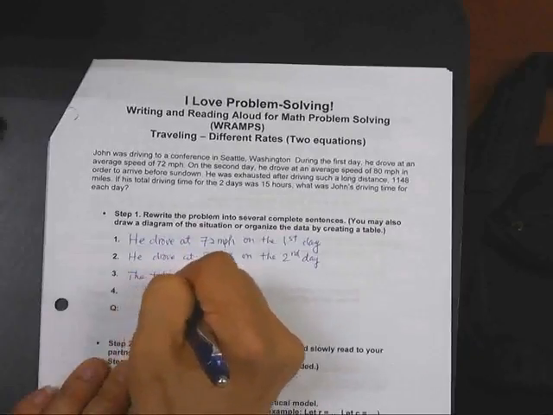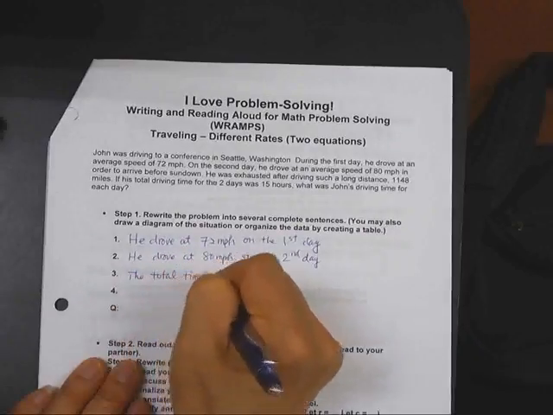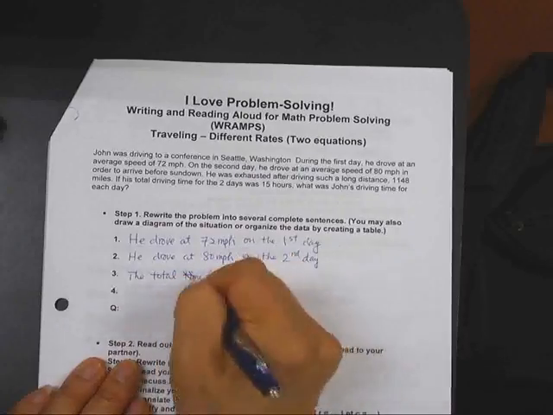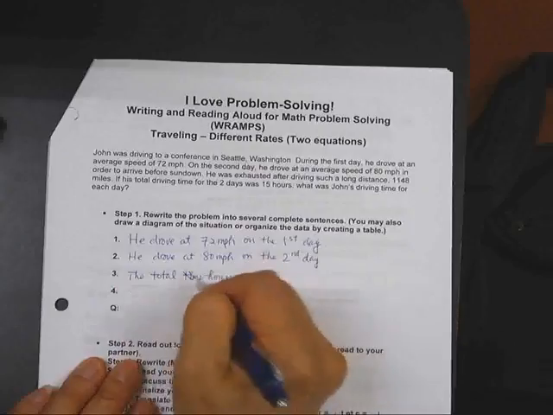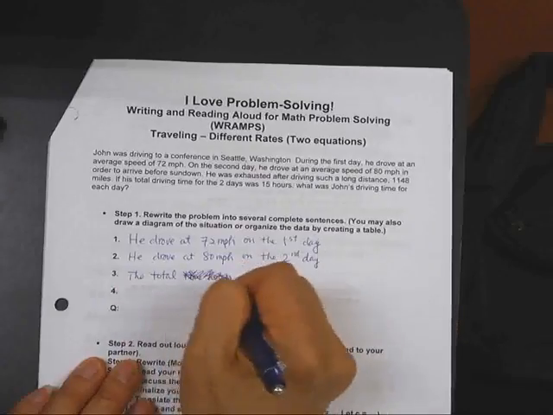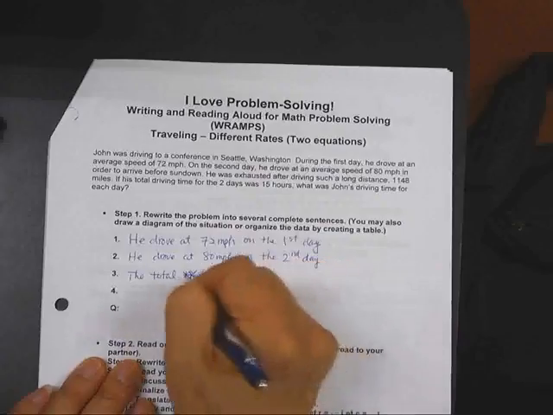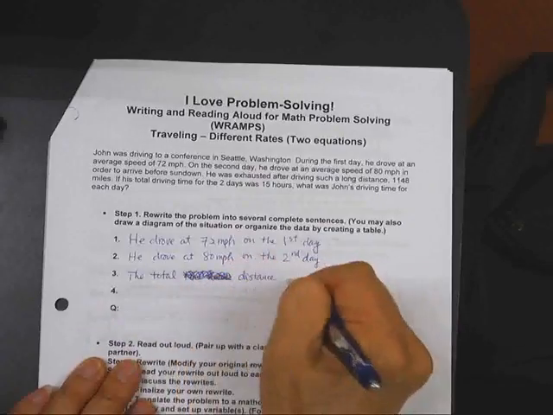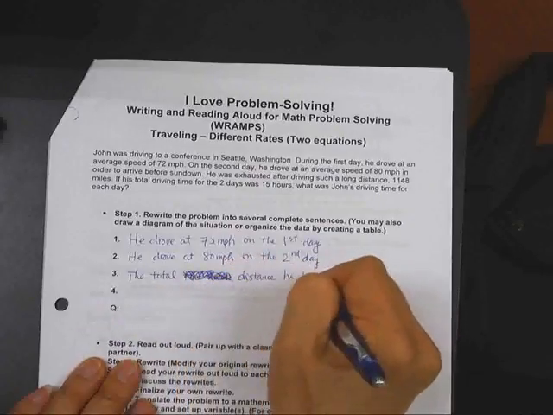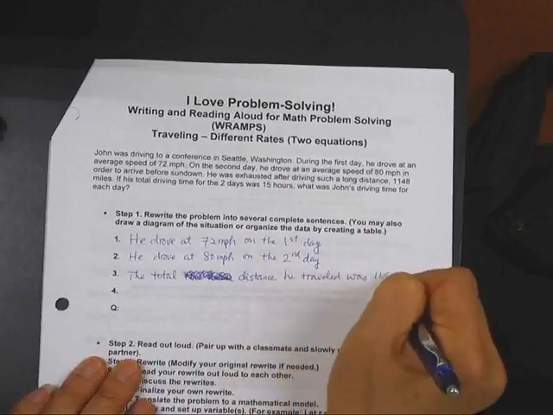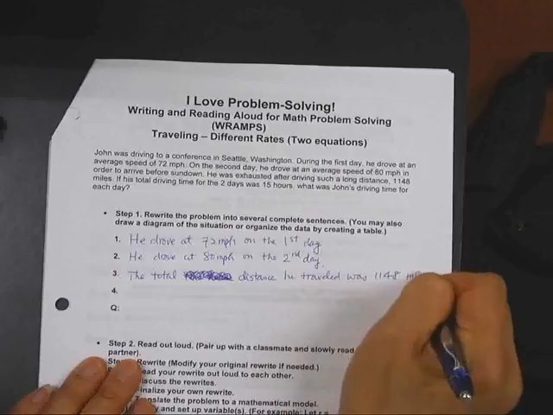Very good. The total time or total hours, total distance. The total distance. All right, we can start with that. The total distance. Very good. The total distance he traveled was 1,148 miles.